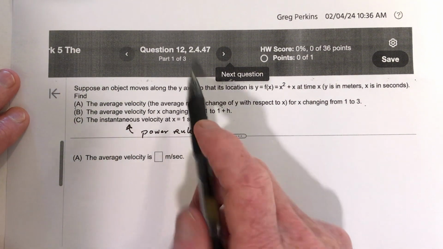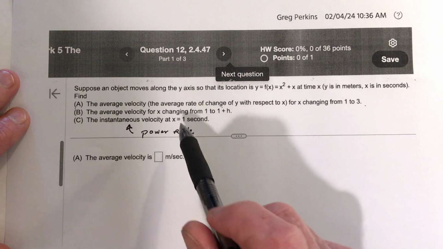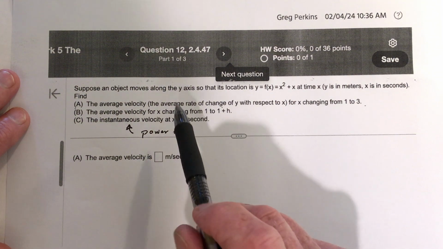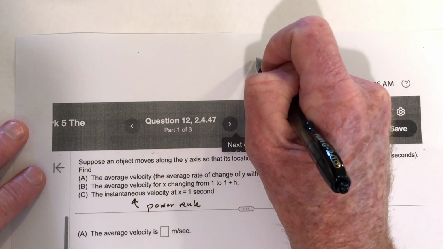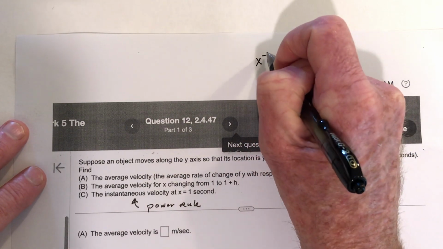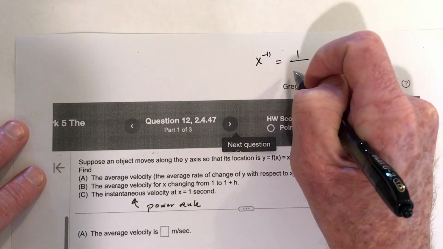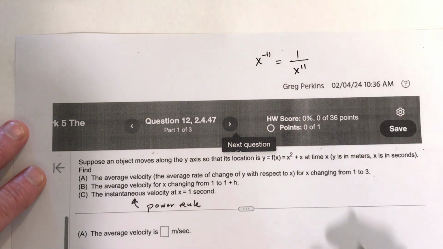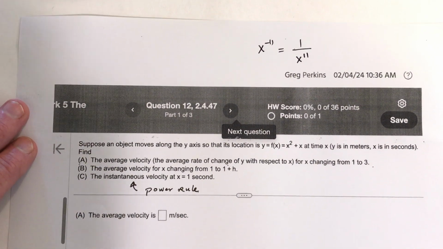Oh, I also want to point out, I don't know if I've mentioned before, but as you go through this homework, they will throw in review questions. Like every once in a while, they'll just be, hey, if you have x to the negative 11, that equals 1 over what? And so that equals this. So they'll just throw in some algebra review problems every once in a while.